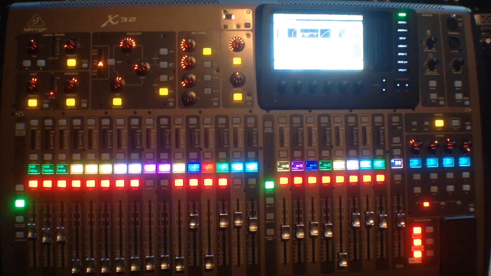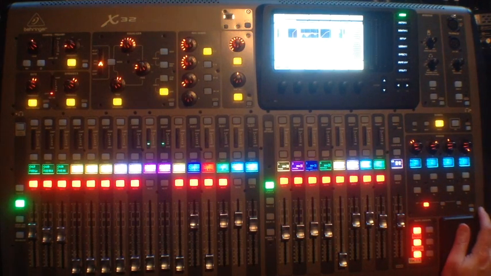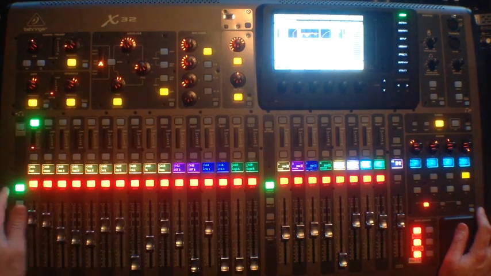Then you can hit View to turn it off. And that's how you get all of our settings, things that we've saved as we've been using it, and this is our default settings for all of our instruments. Let me show you the left side of the board first.